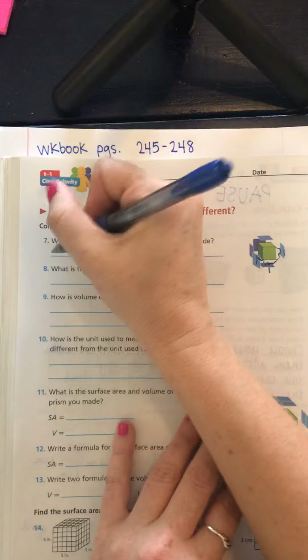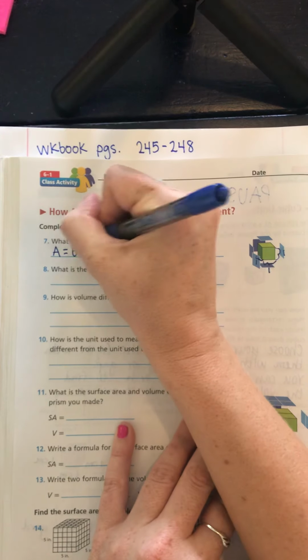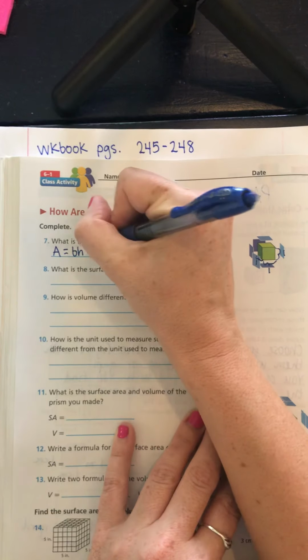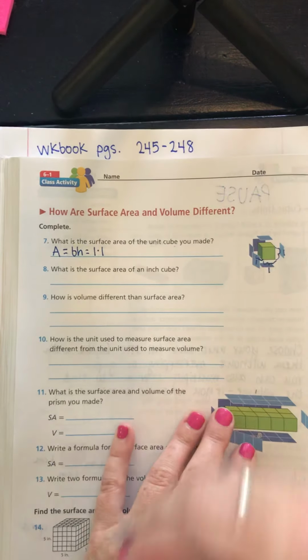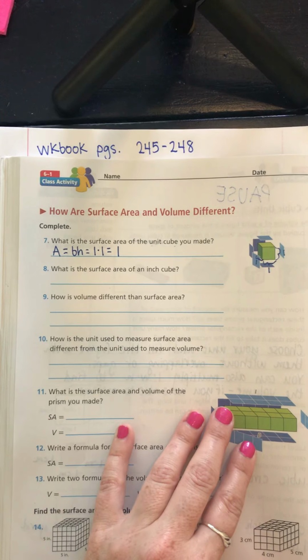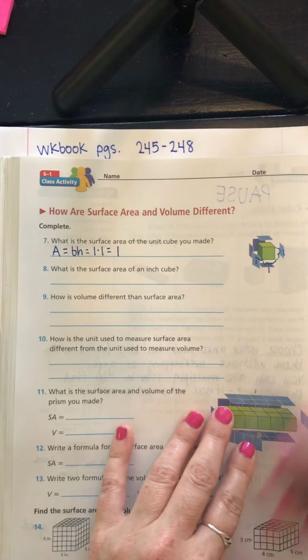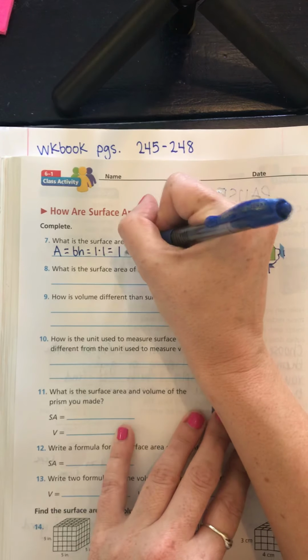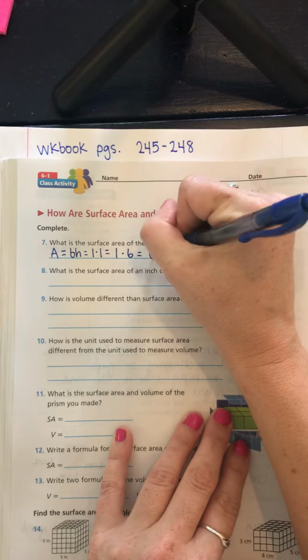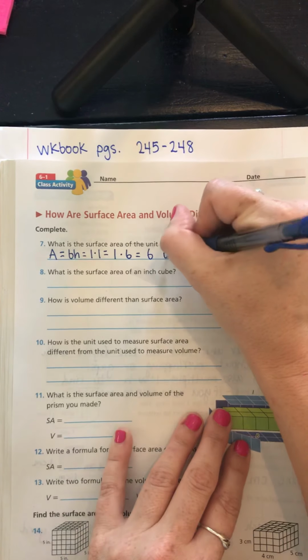So to find area equals base times height. So I'm going to have 1 times 1. And that is 1. It's a cube, so I know that I have 6 sides that are all the same. So I'll multiply 1 by 6, and I get 6 units.